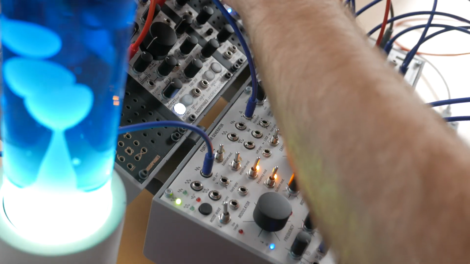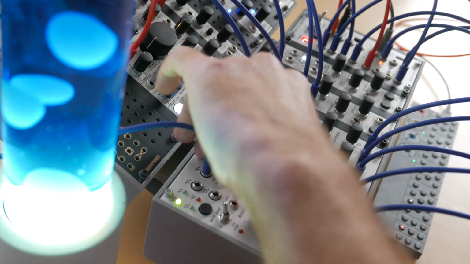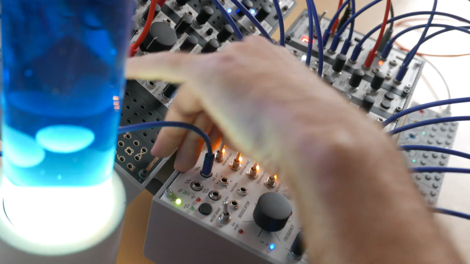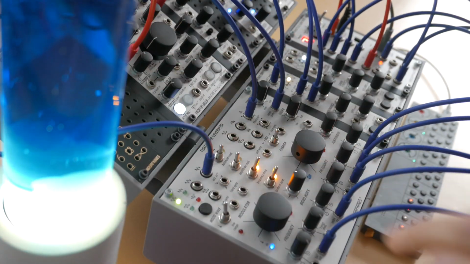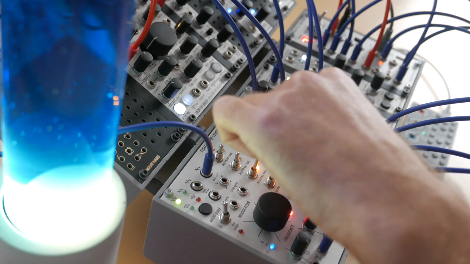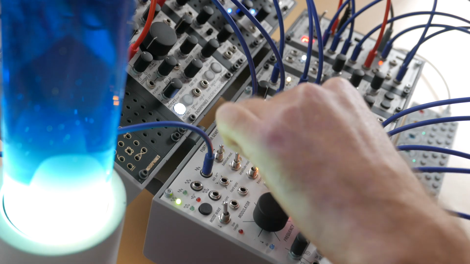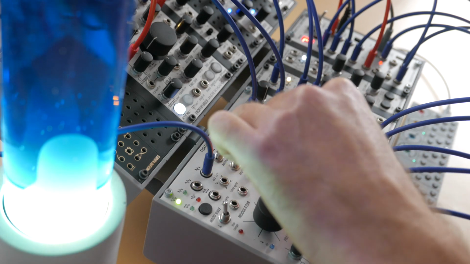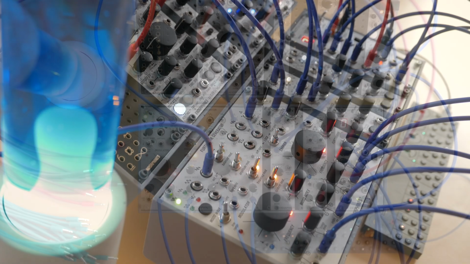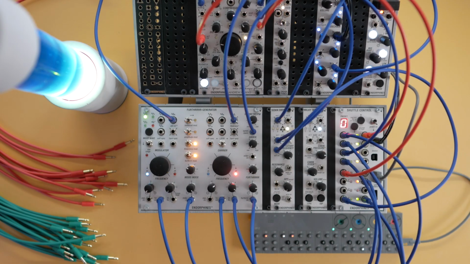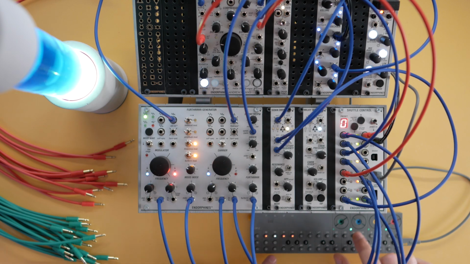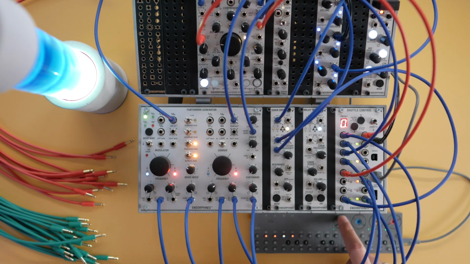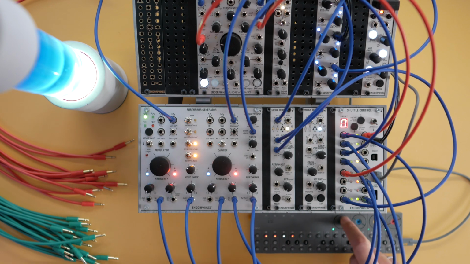Sounds also pretty nice. I'm getting lost a little bit here, but that's always the way with modular for me. Track number 6 can also output an envelope, so let's get that going.